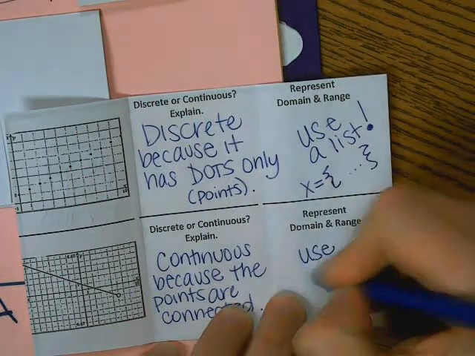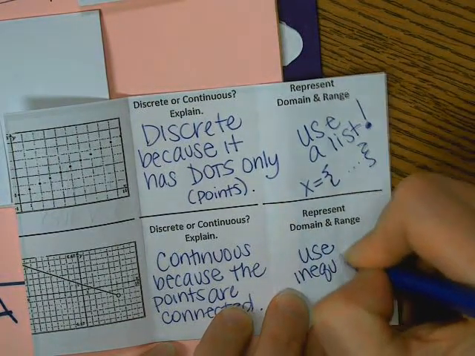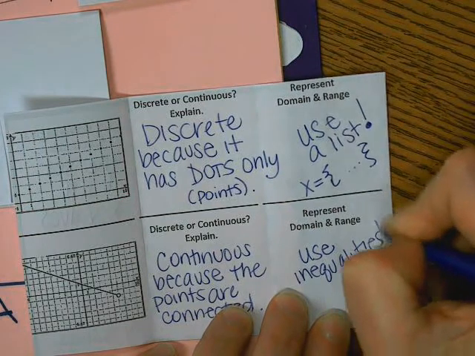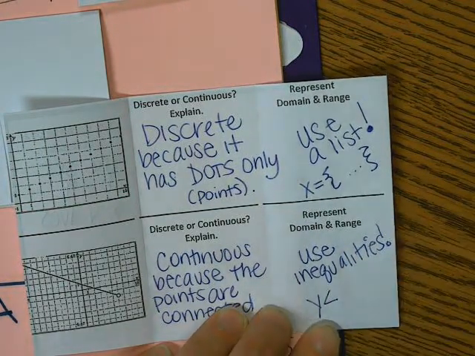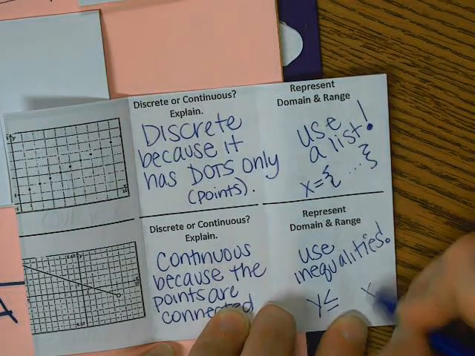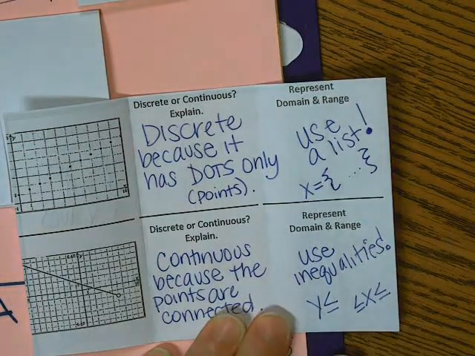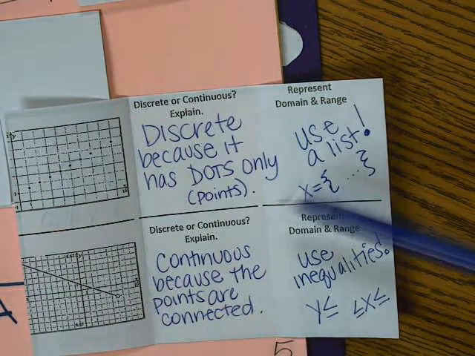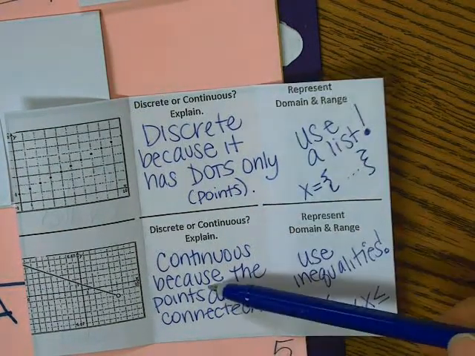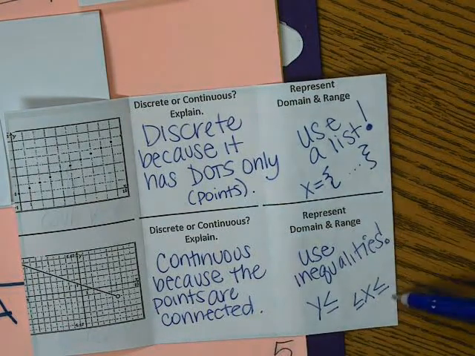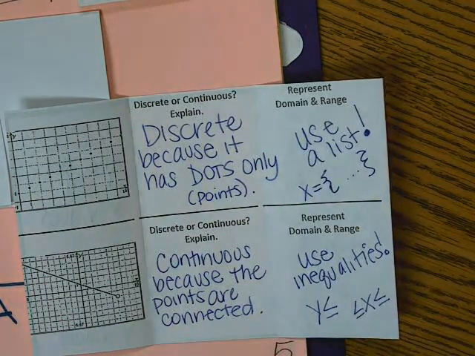We would use inequality symbols, like Y is less than or equal to, or X is in between two numbers. So if it's discrete, we're going to write a list, and if it's continuous, we're going to use these inequalities to represent that.